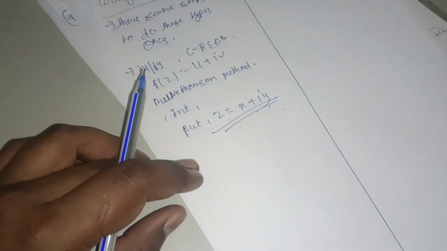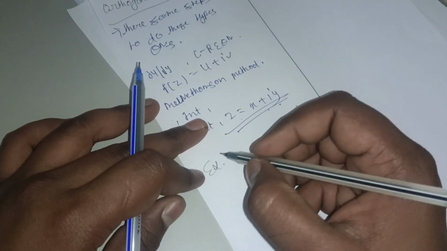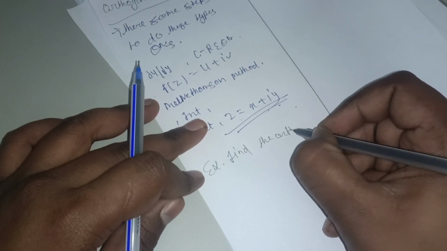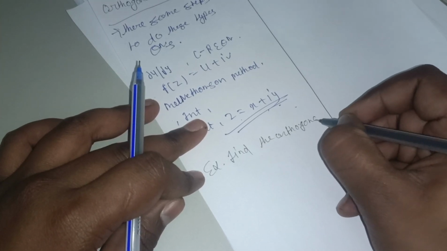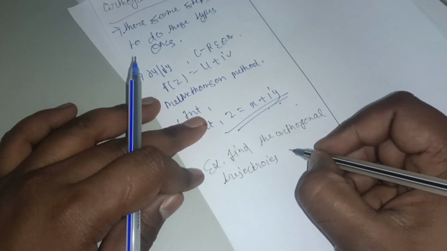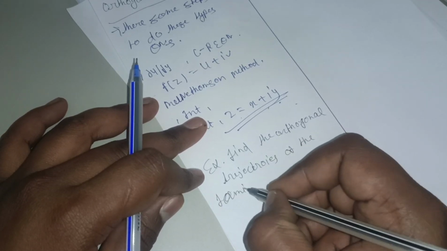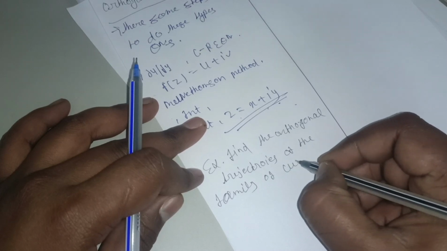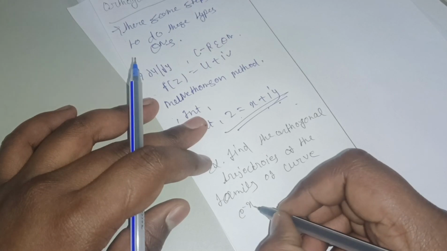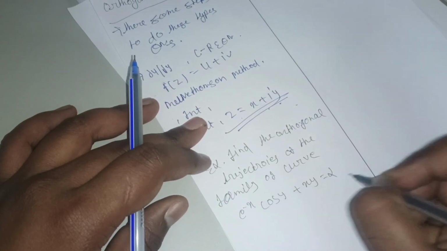So let's take one example. Find the orthogonal trajectories of the family of curve e to the power minus x cos y plus xy is equal to alpha.